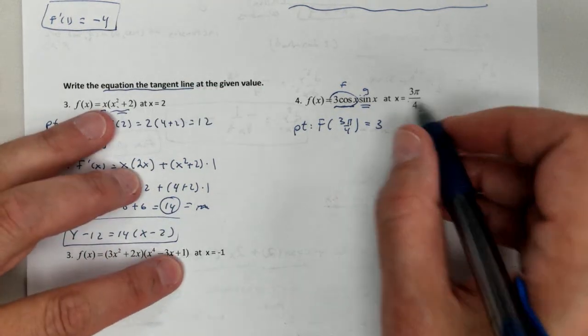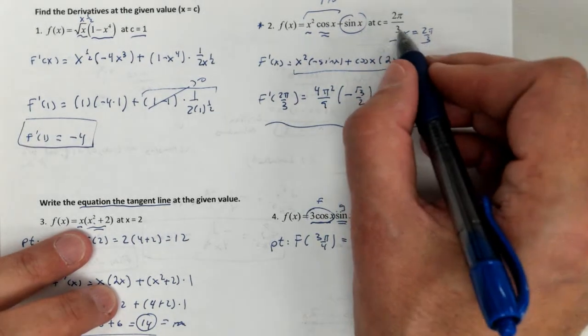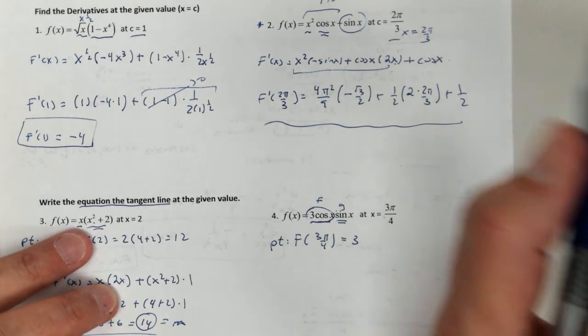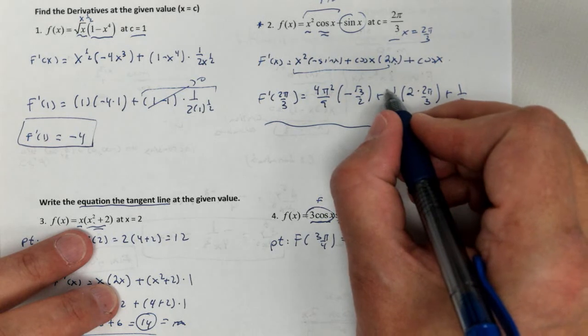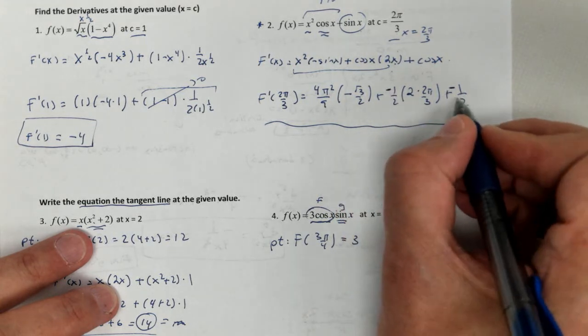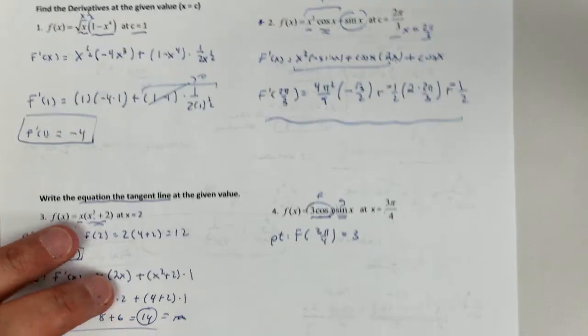You're going to be so mad at me. I'll go back up here. I know most of you probably caught this. I just realized the cosine of 2 pi over 3 is negative. So that should be a negative, and that should be a negative. Oops. I know I'm going to hear that in comments.